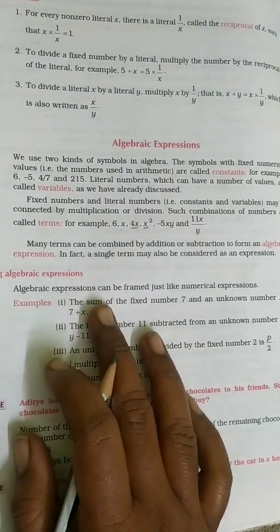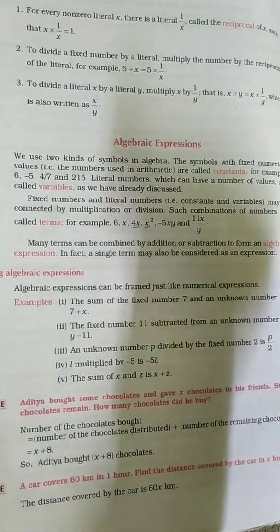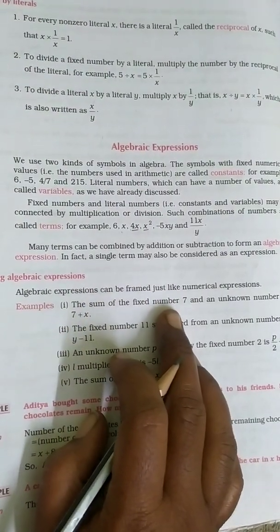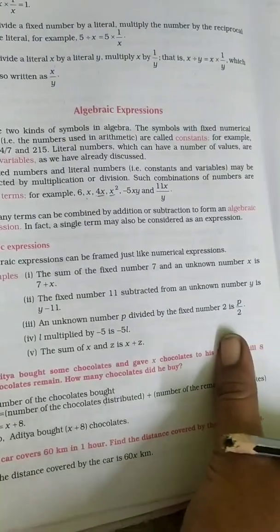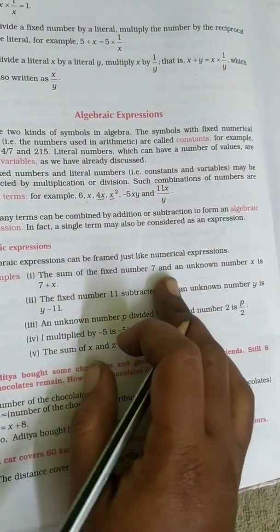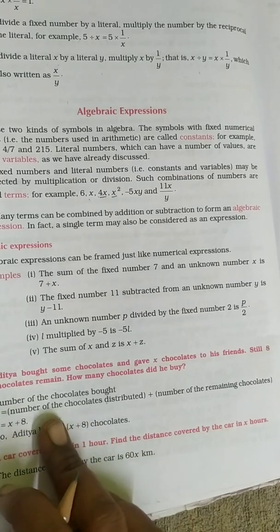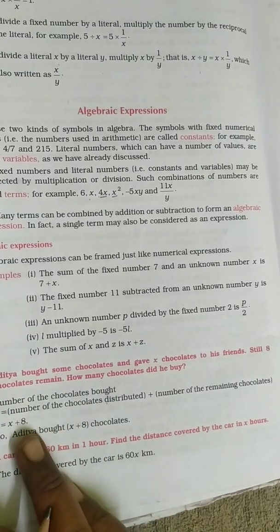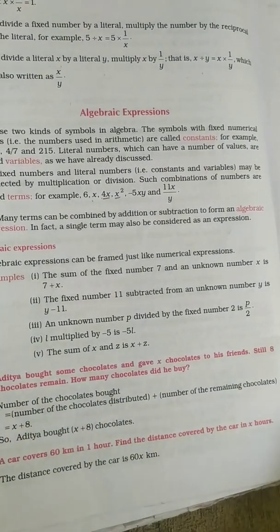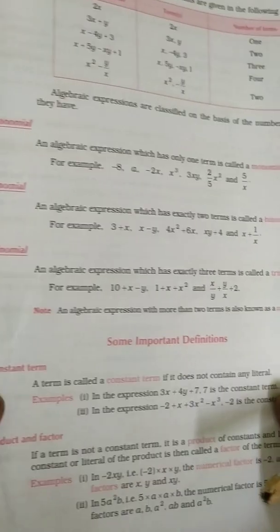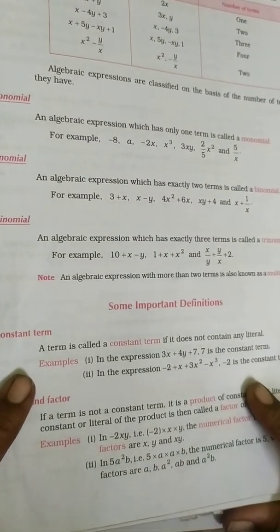Then algebraic expression. How will we frame an algebraic expression? Sum of the fixed number 7 and an unknown number x. So we are going to add this 7 and x. How will you add? You will include an addition symbol between these two numbers, 7 plus x. Then we are going to learn what the types of algebraic expressions are, how they are classified.